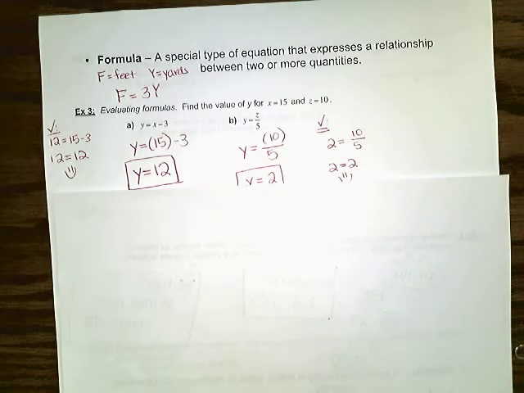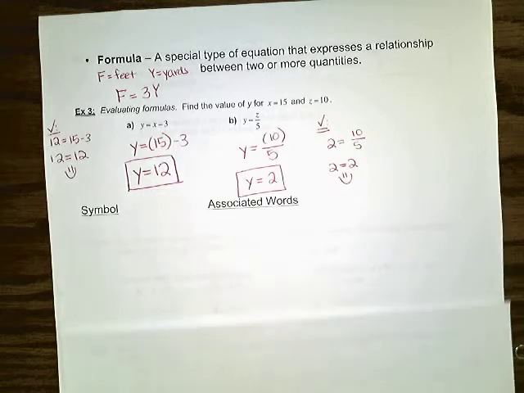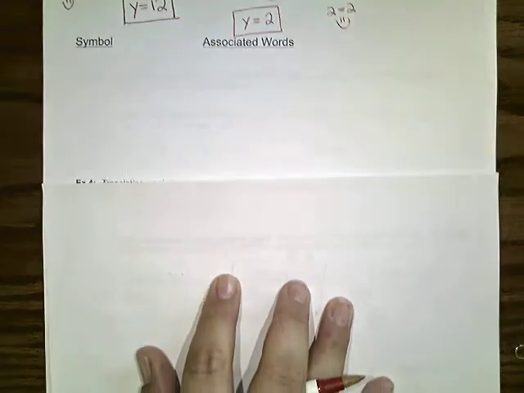So we've talked about different types of numbers. We've talked about expressions and variables and formulas. Now we're going to go ahead and discuss symbols and their associated words, because in algebra, when we're talking about variables and unknown values, we also need to know what words mean what operation symbol.